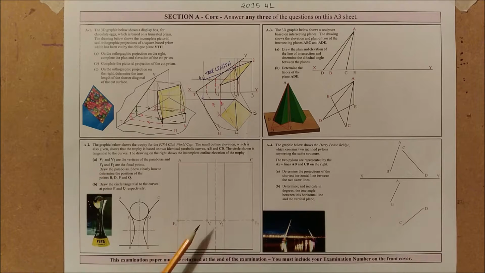So part A, V1 and V2, so you have your vertex 1 and vertex 2 are the vertices of the parabolas, and F1 and F2 are the focal points as given there. Okay, we're basically being asked to draw the parabolas, show clearly how to determine the position of the points B, D, P and Q. So first of all, we're just going to carry on with the parabolas. We have our vertex here and a focus. So we'll worry about the parabolas first and then we'll move on to the points B, D, P and Q.